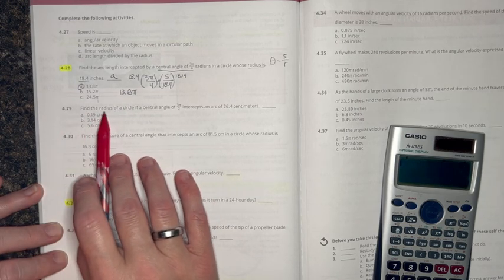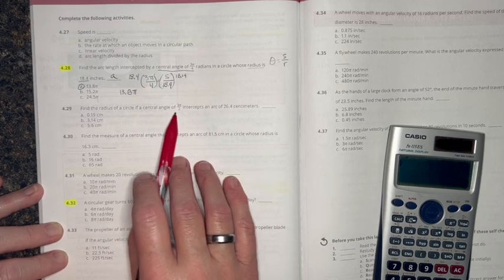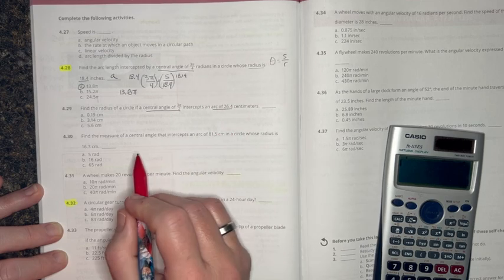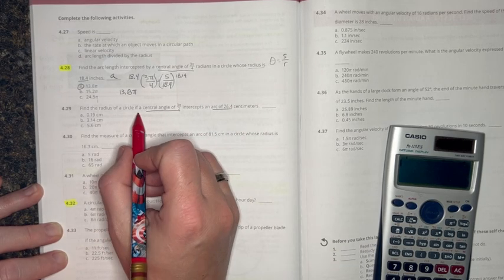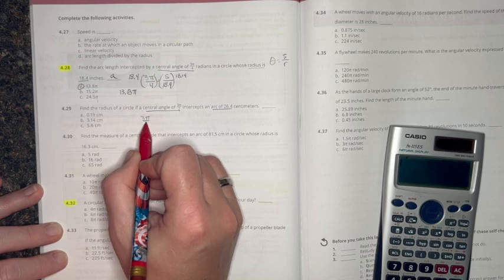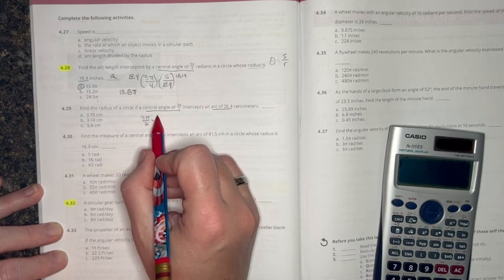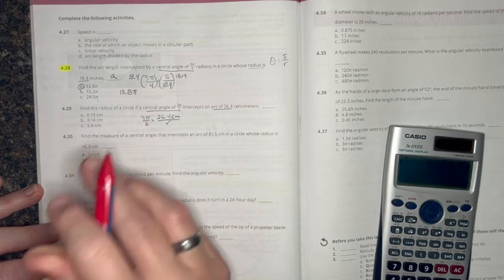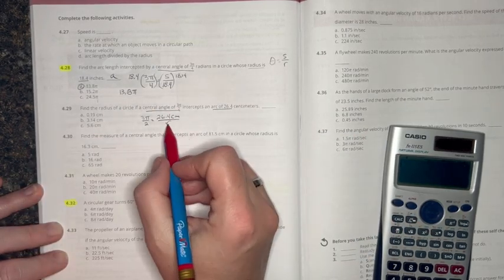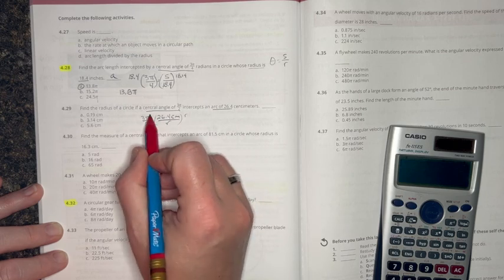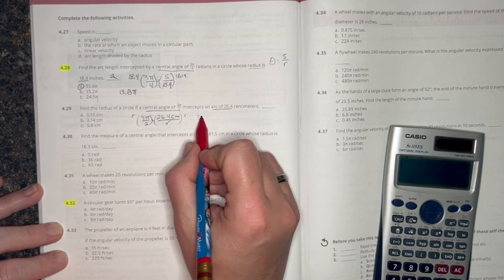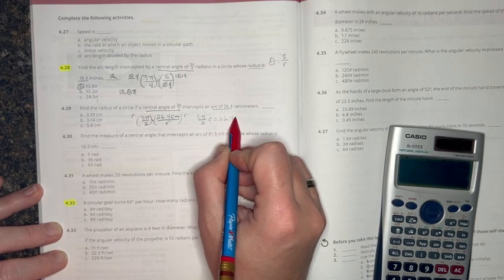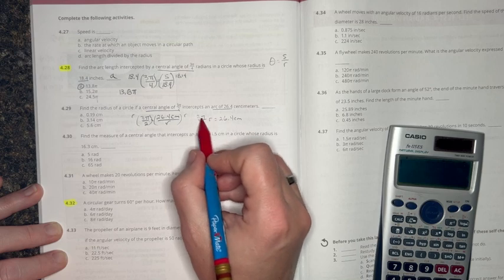Find the radius, number 29, of a circle if the central angle of 3 pi over 2 intercepts an arc of 26.4 centimeters. Okay, so now we have our central angle, our theta, and the arc length is 26.4 centimeters, and we don't know the radius. So we would have to multiply both sides by radius, and we get 3 pi over 2 times radius is equal to 26.4 centimeters.